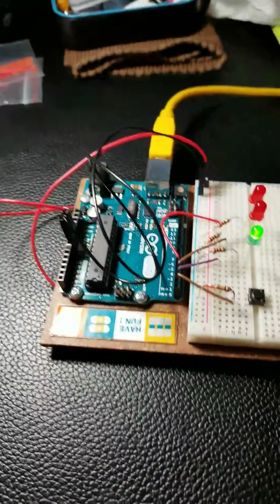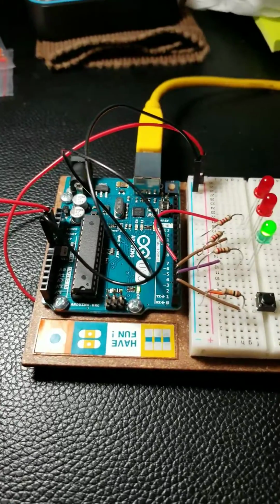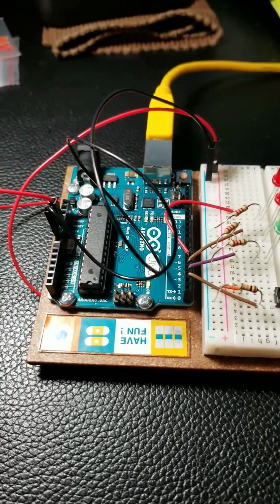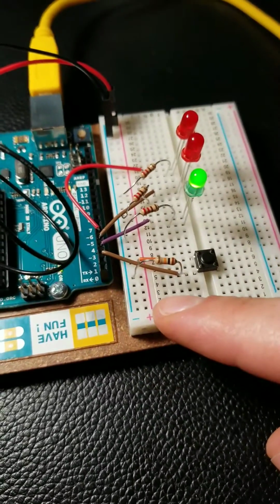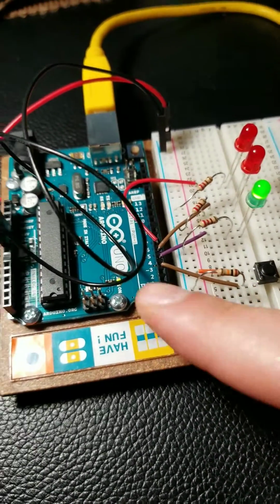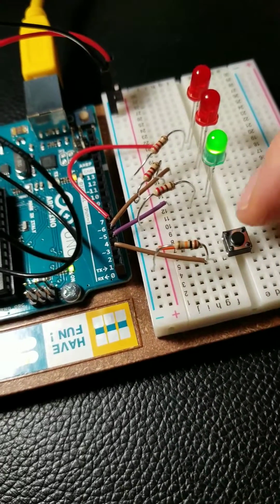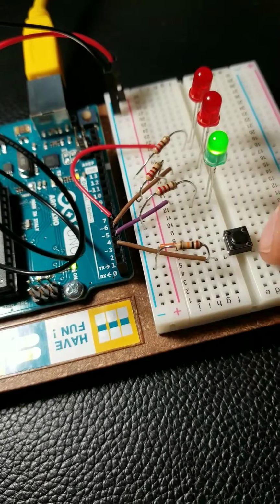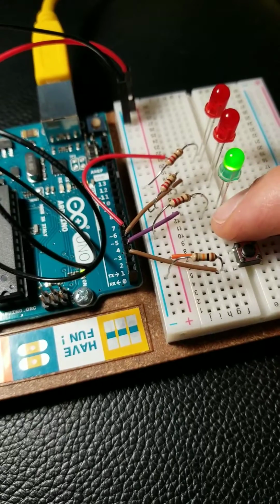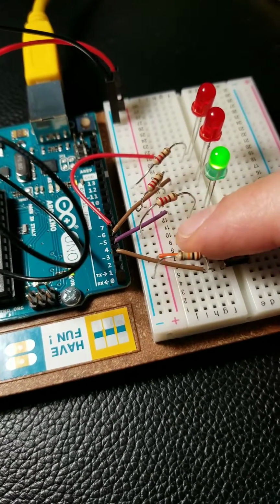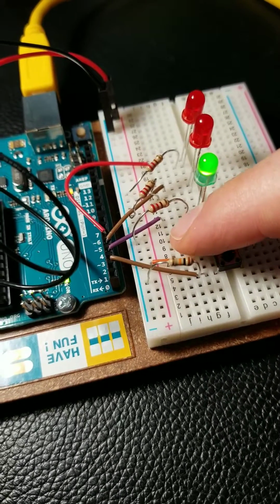Similar to the other evening, we have the 5-volt and ground going from the Arduino to the breadboard, providing power and returning the ground. I have my switch hooked up to pin number 2 with the higher ohm resistor, and then it hooked up back to the power. I have the green LED hooked up to pin 3 and a resistor carrying the current back to the breadboard.